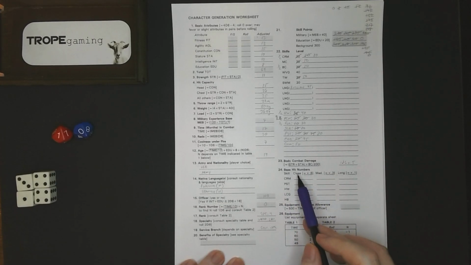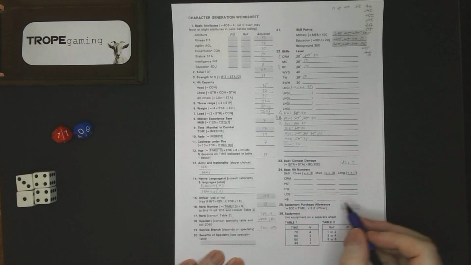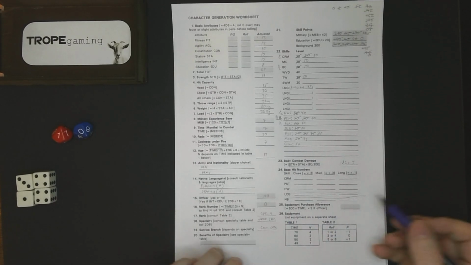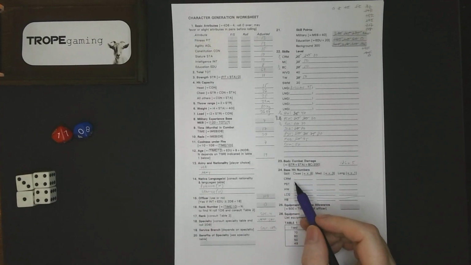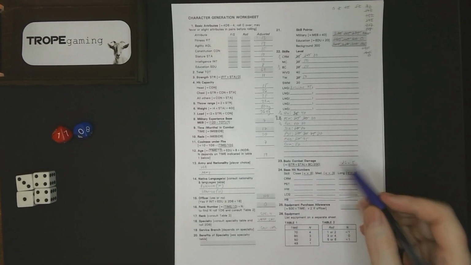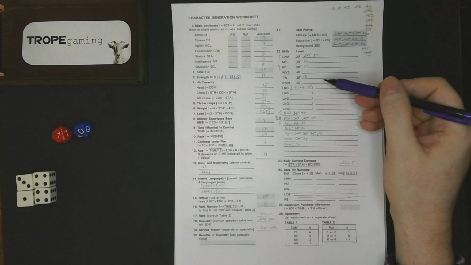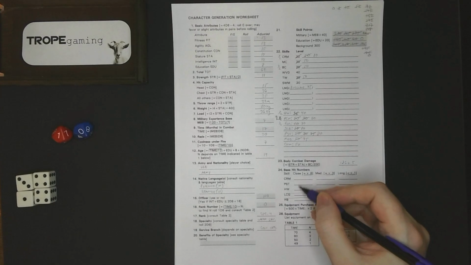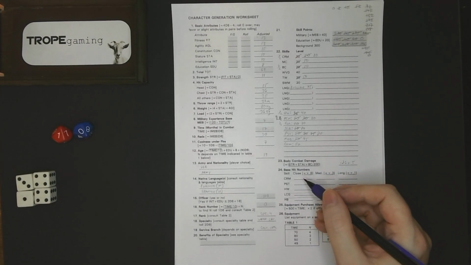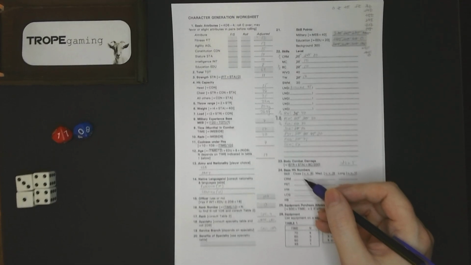All right, our base hit numbers. We did not take any skill in large caliber gun, so we don't fire artillery pieces. And we don't have any skill in hunting bows, so we don't know bow and arrow very well. But we do have combat rifleman, pistol, and heavy weapons. So the way these are found is you find your skill. That's 80, and 80 for pistol, and heavy weapons is 40. So that'll be easy. Combat rifleman is 80 times 0.6.